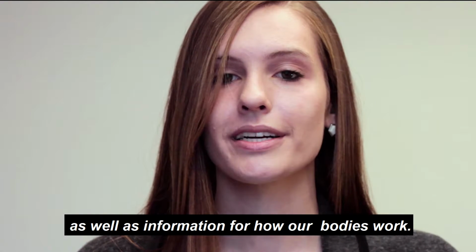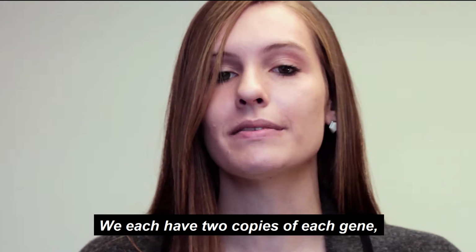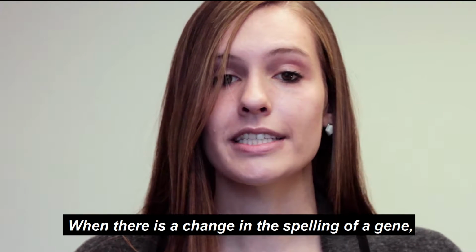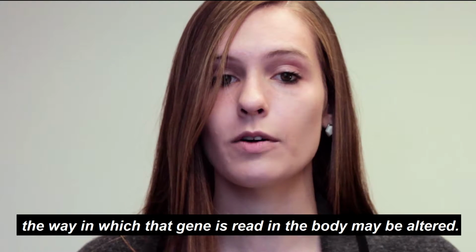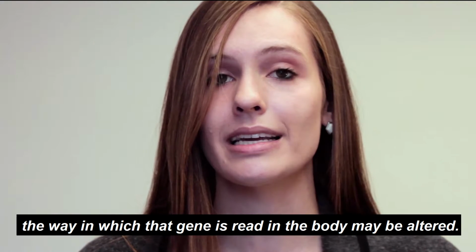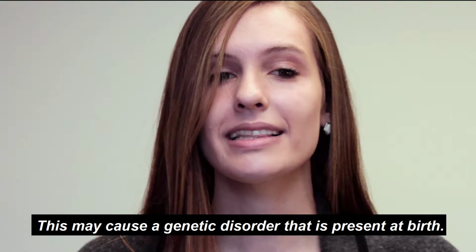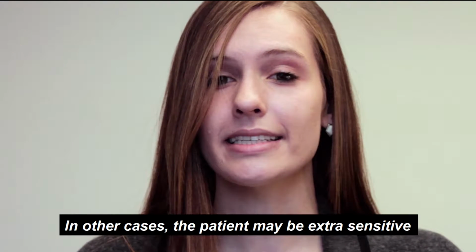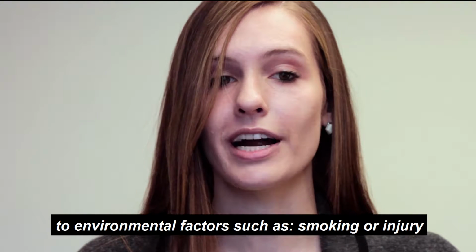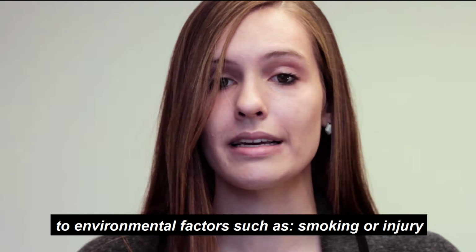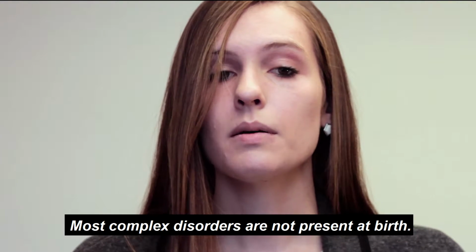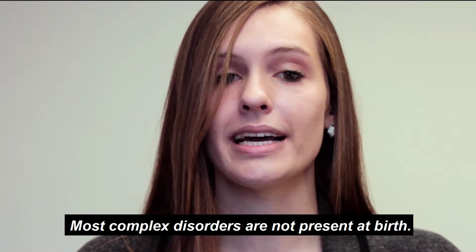how our bodies work. We each have 2 copies of each gene, one from our father and one from our mother. When there is a change in the spelling of a gene, the way in which that gene is read in the body may be altered. This may cause a genetic disorder that is present at birth. In other cases, the patient may be extra sensitive to environmental factors, such as smoking or injury, or develop more severe complications. Most complex disorders are not present at birth.